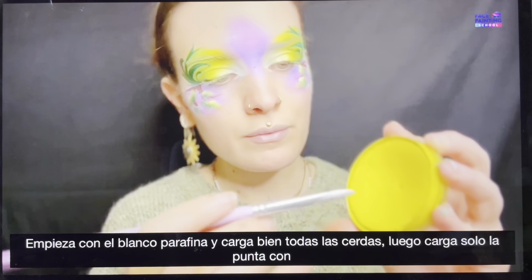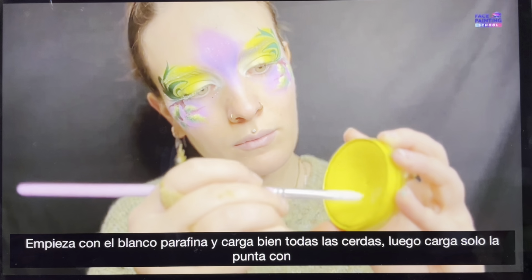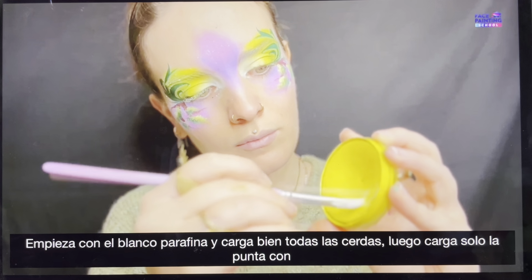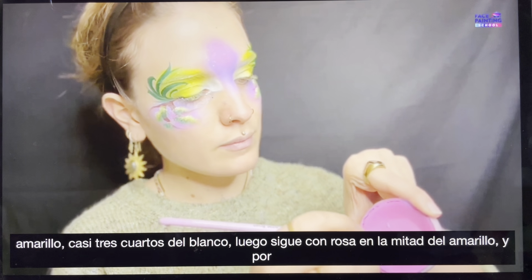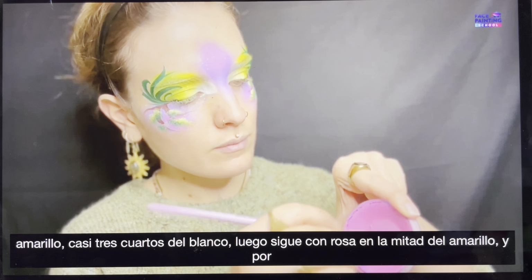Start with the paraffin white and load well all the bristles. Then load just the point with yellow, almost 3/4 of the white. Then go on with pink on half of the yellow.